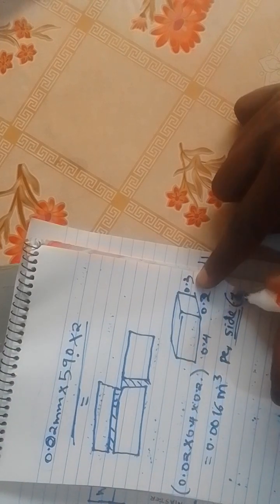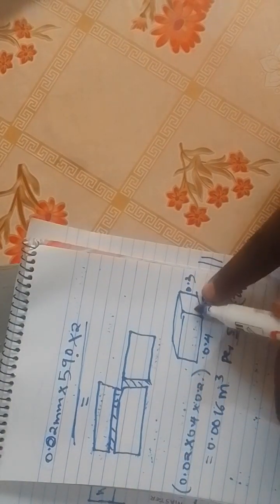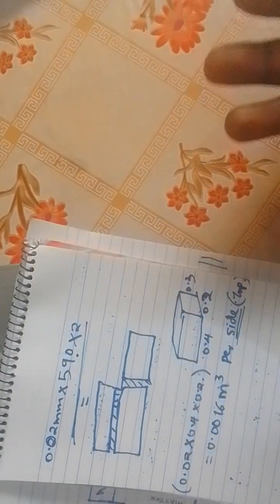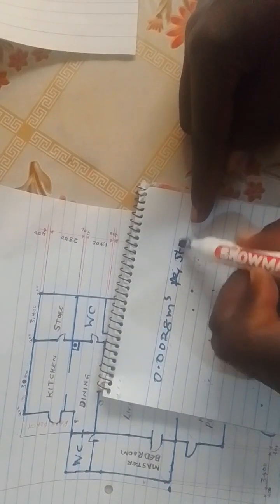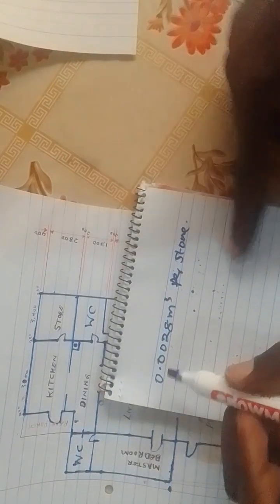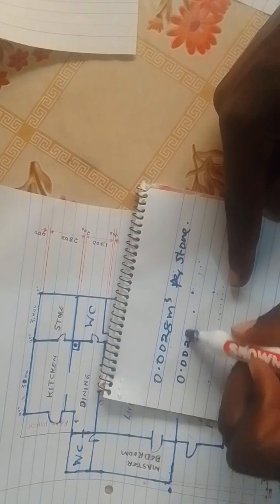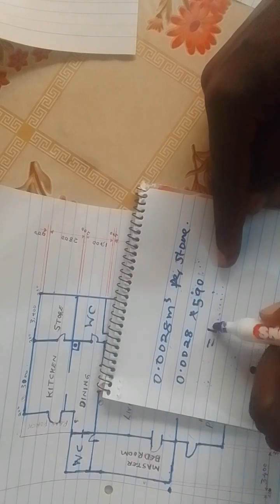So in our case it is at the top. But now for the case of the side, we found 0.0028 meter cubed of concrete per stone. So we'll need now to calculate for the total number of stones. So it will be 0.0028 times the 590 stones, which will give us 1.652 meter cubed.